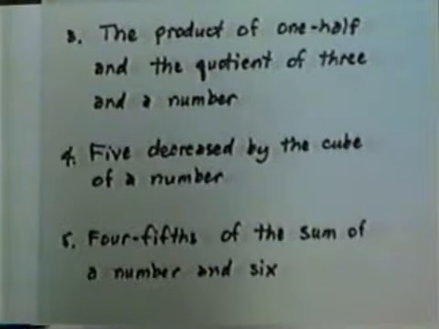Exercise 5. 4/5 of the sum of a number and 6. Copy these carefully. Then stop the tape, work the exercises, and turn the tape back on to check your answers.